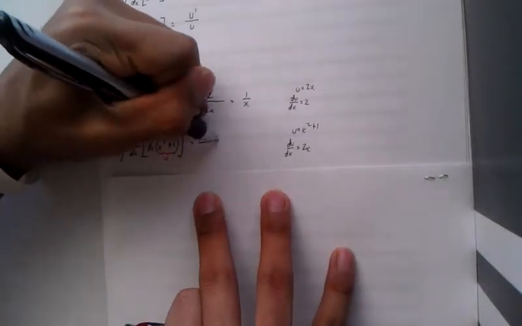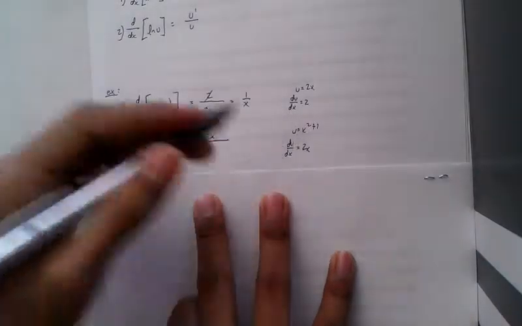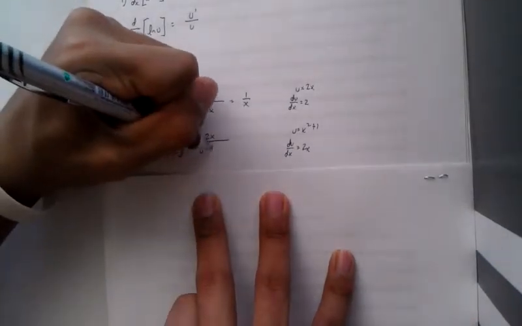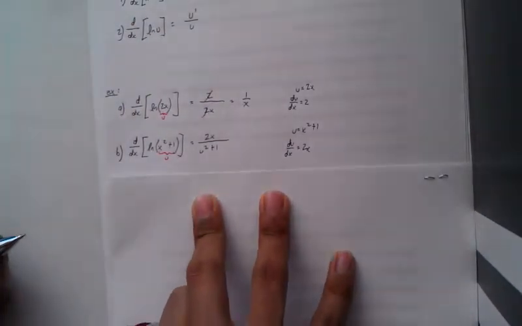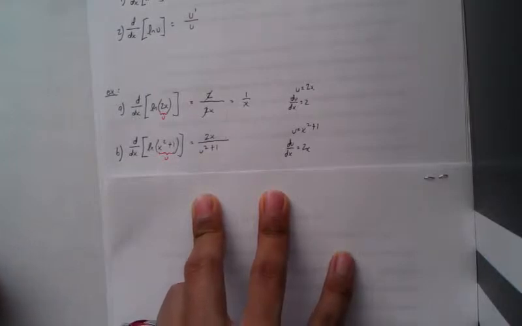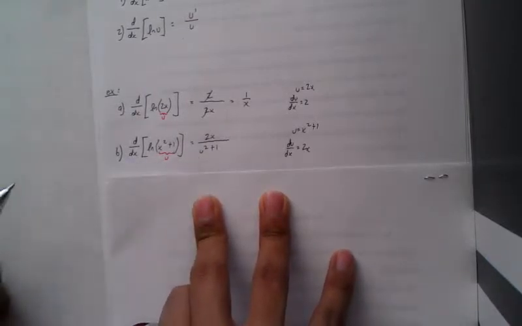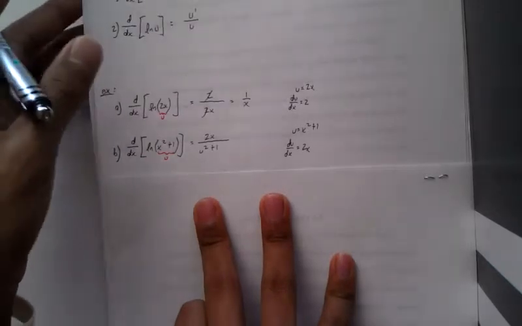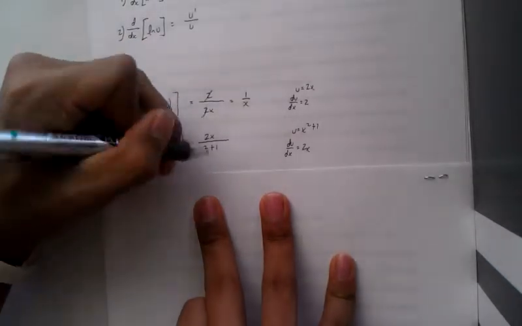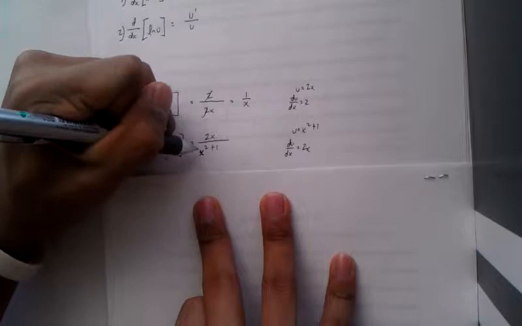So that equals u prime over u, which in this case is 2x over x squared plus 1. And there's our derivative.